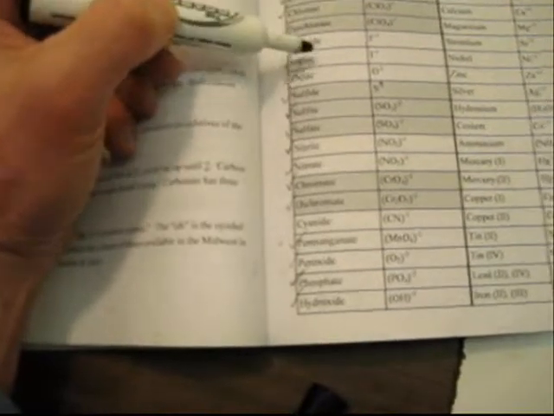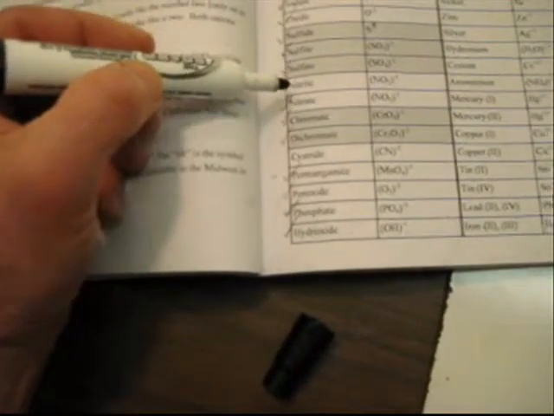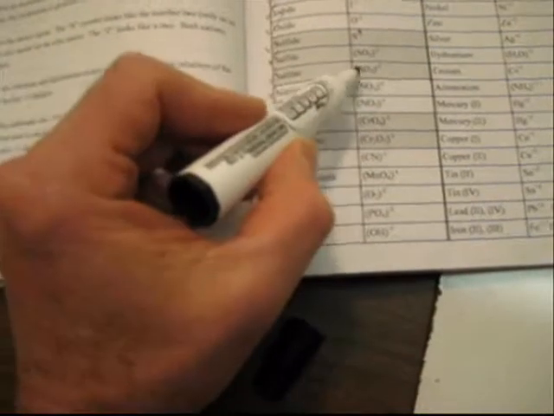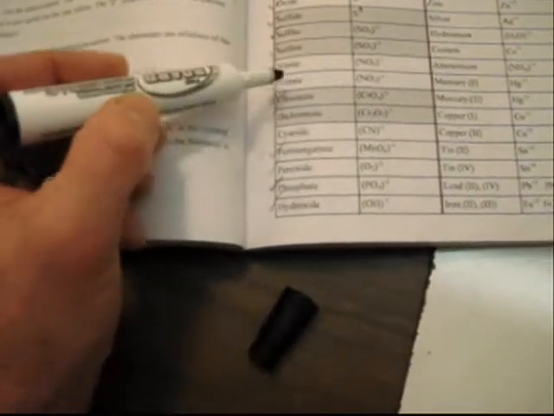Another example of that would be chlorite and chlorate, perchlorate. They all end in "ite" or "ate", and you'll see that they've got oxygen present in their formula. We've got sulfite and sulfate, a mixture of sulfur and oxygen. With the nitrite, nitrate, we've already discussed.